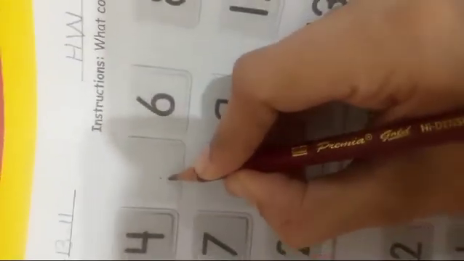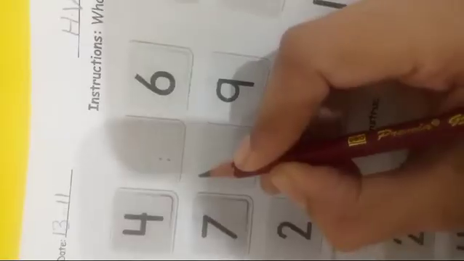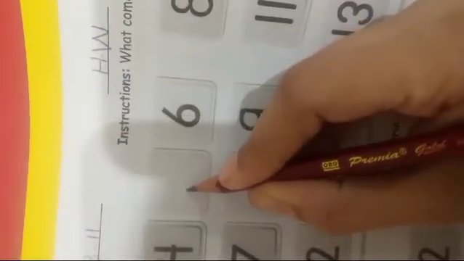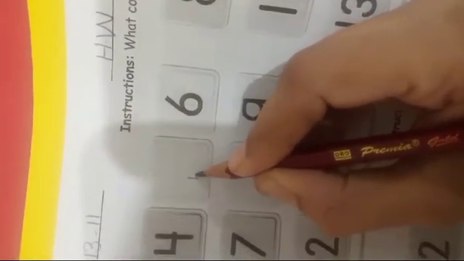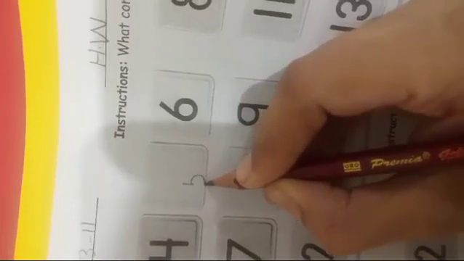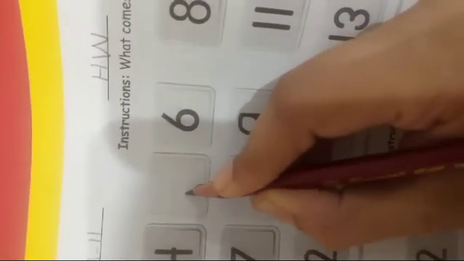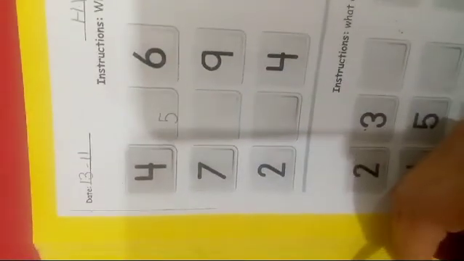So here are two dots, one dot is here and one dot is here and we write the number 5. Match this dot, go down, make it round, touch the line, come up. Again put the pencil here and go there straight. Which number is this? Number 5. Which number is this? Number 5.